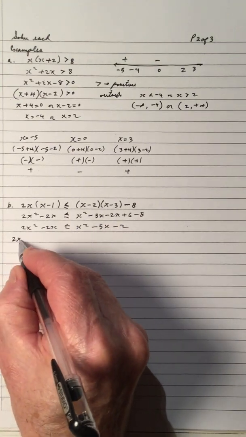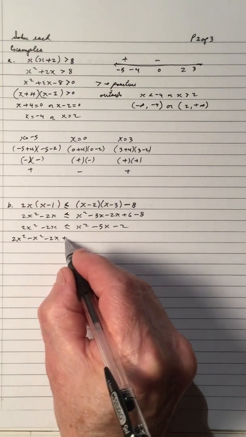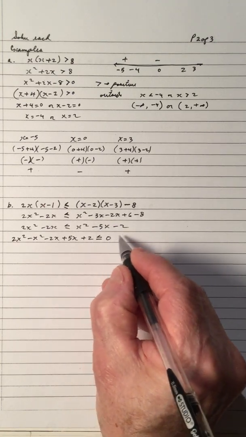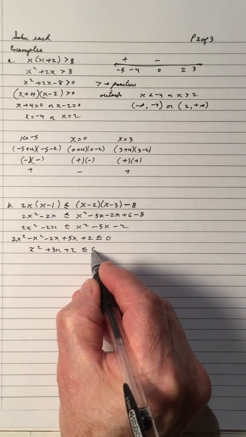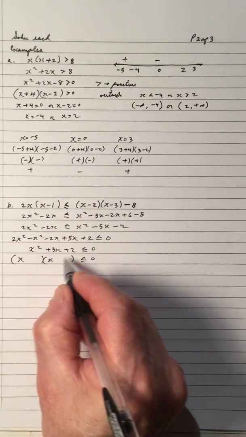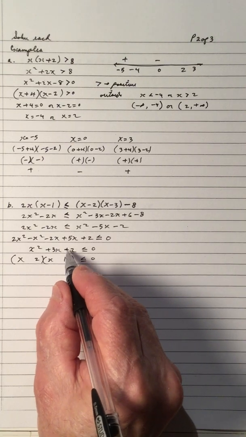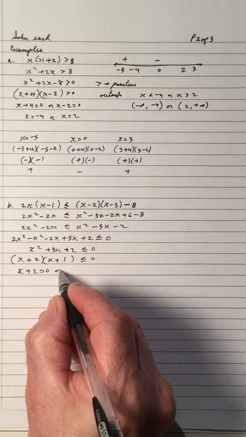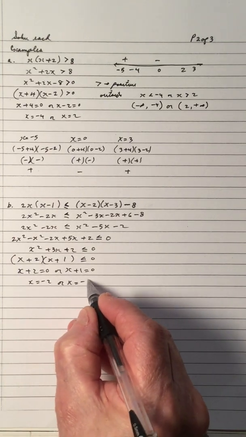Now I'll move all terms to the left in descending order. So the negative x squared minus 2x plus 5x plus 2 is less than or equal to 0. It was a greater than. X squared plus 3x plus 2 is less than or equal to 0. This is factorable. And x squared is x and x. The product is 2. The sum is 3. So the only factors of 2 are 2 and 1. Product is positive. Sum is positive, so it has to be 2 positives. So x plus 2 equals 0, or x plus 1 equals 0. X is equal to negative 2, or x is equal to negative 1.